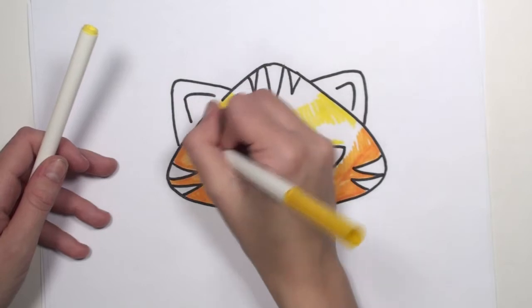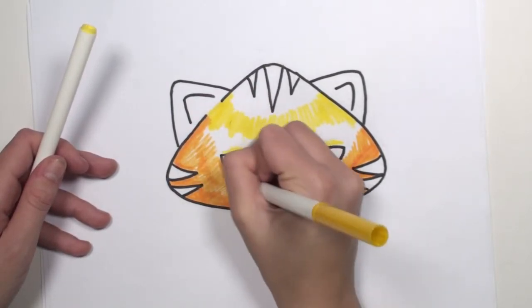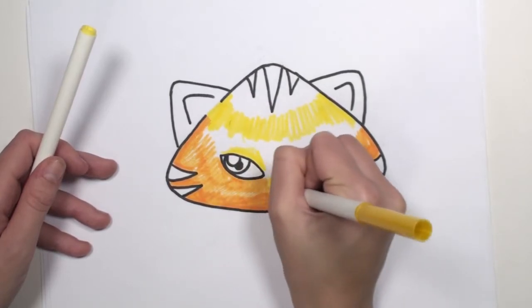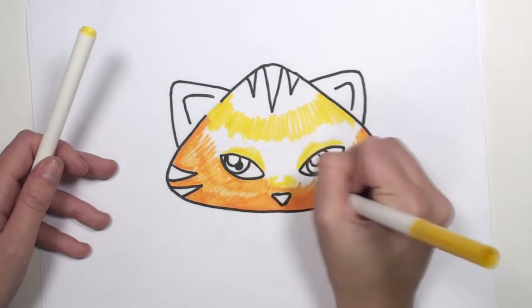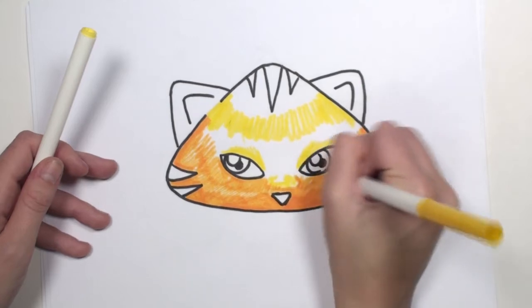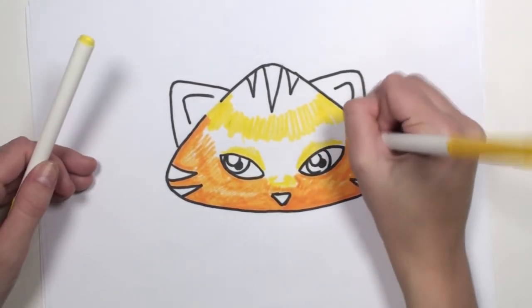So we'll come up with this orange, and we'll fill in the rest of this underneath the eyes. And I know I left the shine here, but go ahead and just color over the top of the nose, because later in the video I'm just going to end up coloring over it anyway.